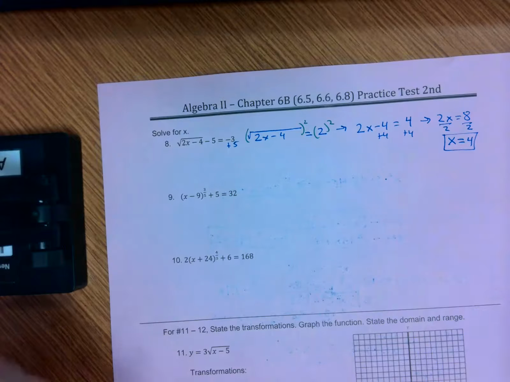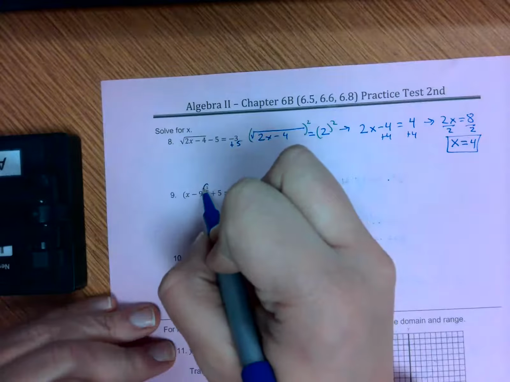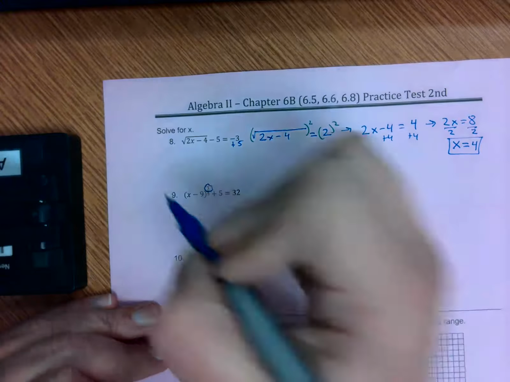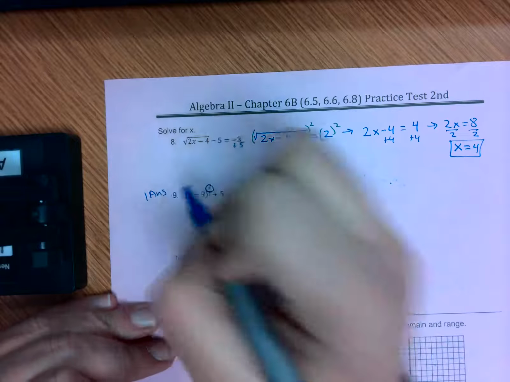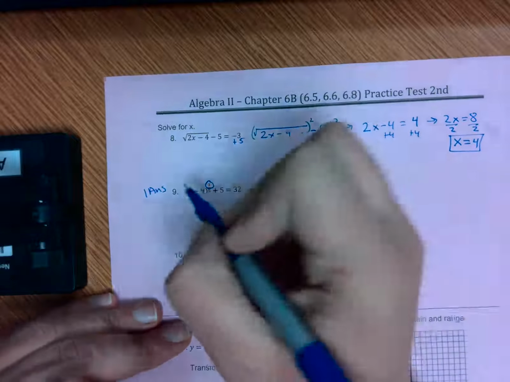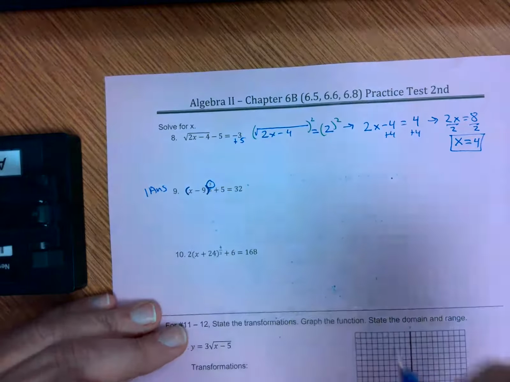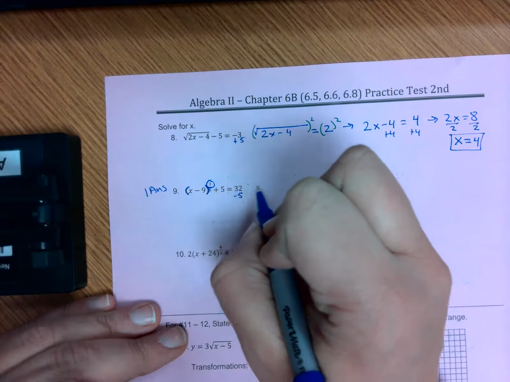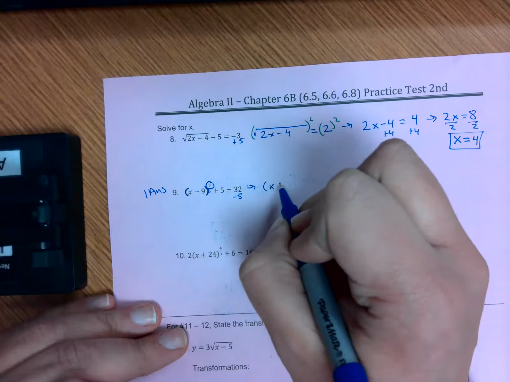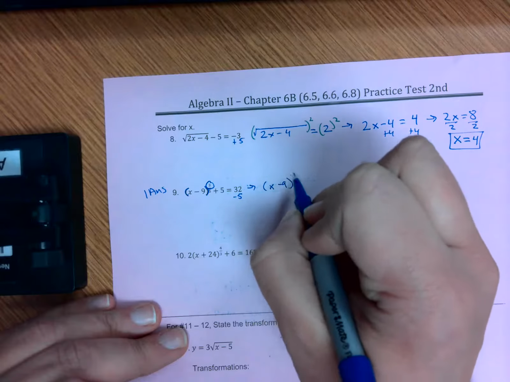Question number 9. First, I'm going to look at this right here. Okay, that's odd. So I'm going to write one answer over here. I'm going to have one answer. I first have to get this by itself. I can't do anything until I have that by itself. So I'm going to subtract my 5 first. So I still have this x minus 9 to the 3/5 is equal to 27.